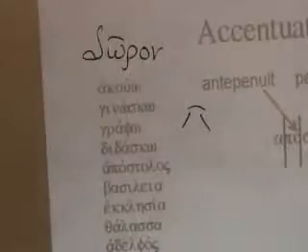First, the antepenult cannot be accented if the ultimate is long, right? Second, if the penult is accented, it must have the acute. Note the change from anthropos to anthropo. Now, see, that's a good example here on the pronunciation.